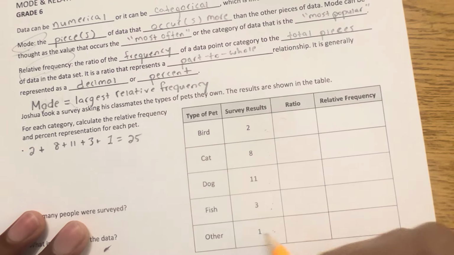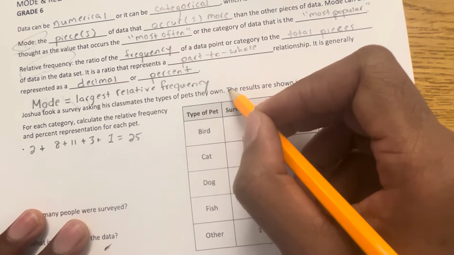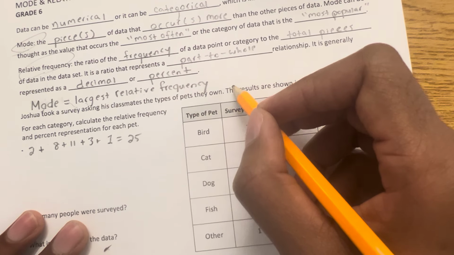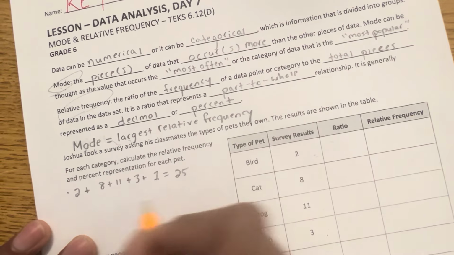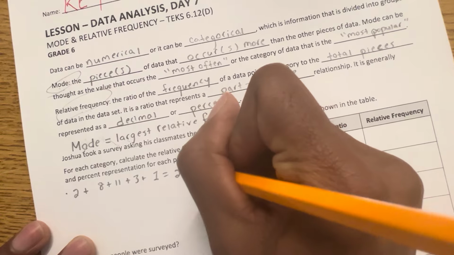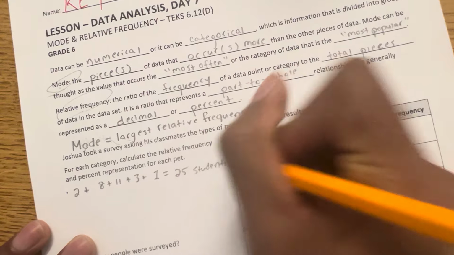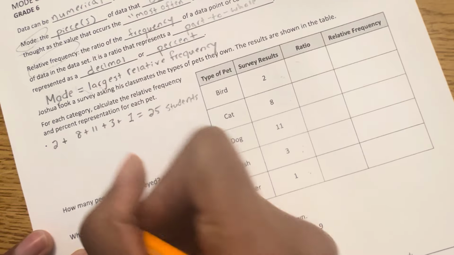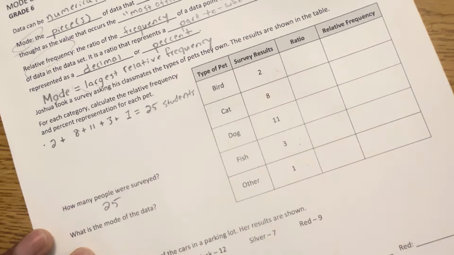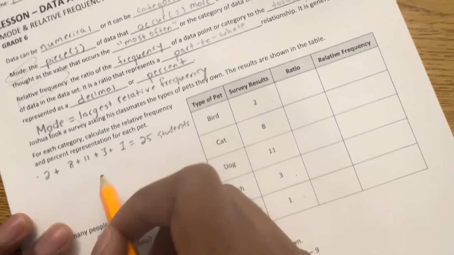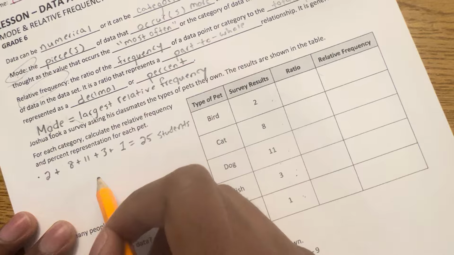These aren't animals. These are Joshua's classmates, so these are students. So 25 students were surveyed. So that gives us this answer down here, how many people were surveyed. And what is the mode of the data? Well, we don't know that yet. So let's say our bird.